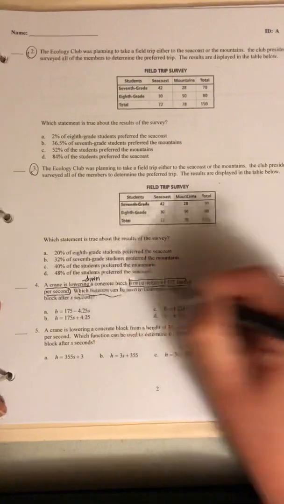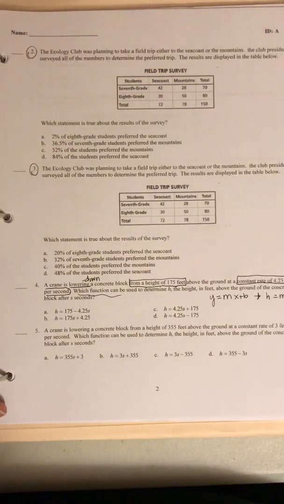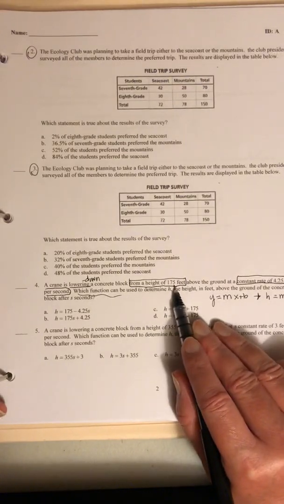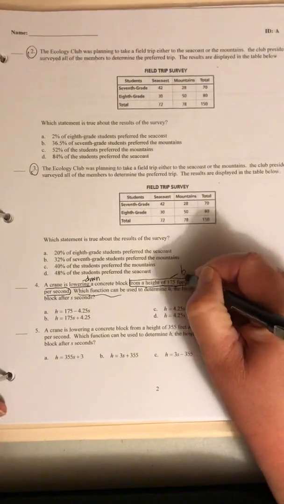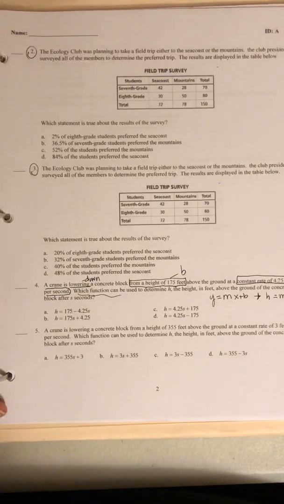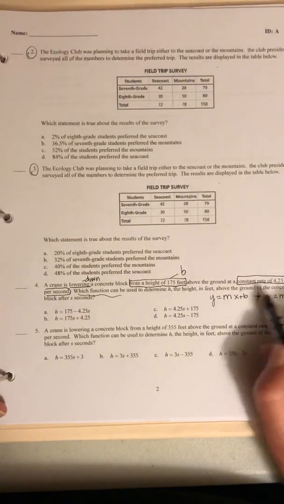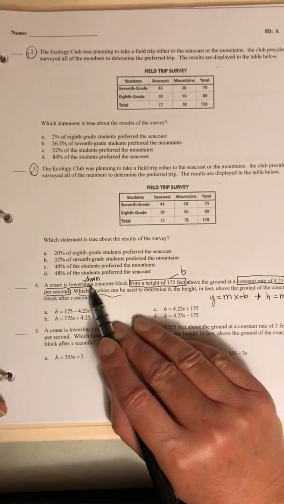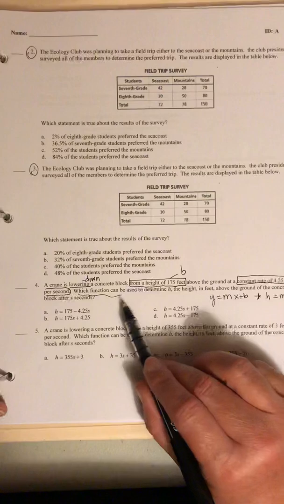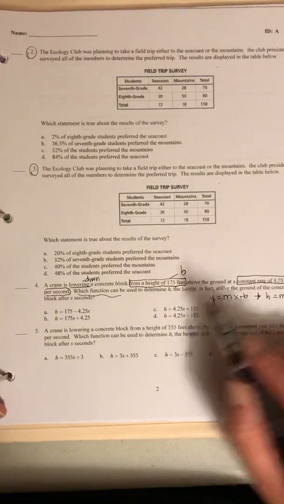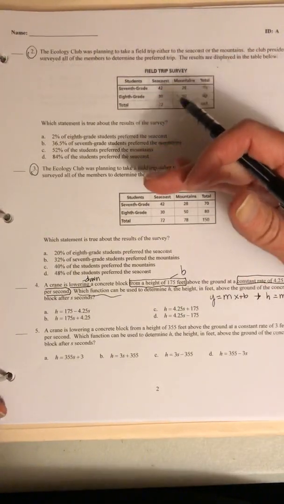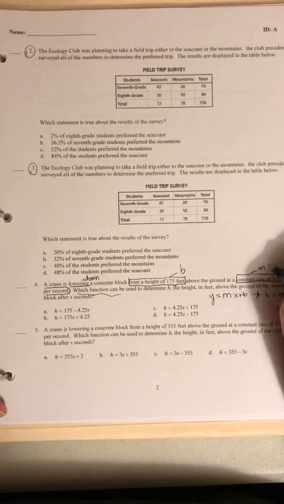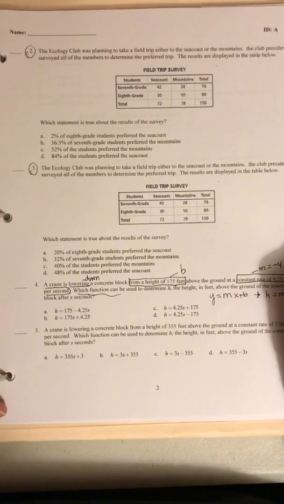And they want the function, okay? They want the function. So what do I need to do? Well, they started from a height of 175 feet. So this is my B, okay? They started at there. When I see constant rate, I know that that's my M. But because it's going down, it's declining, they want to determine the height. So if I started at 175 and I'm going down, that means my constant rate is negative, so negative 4.25.